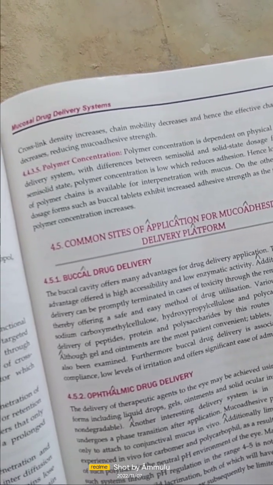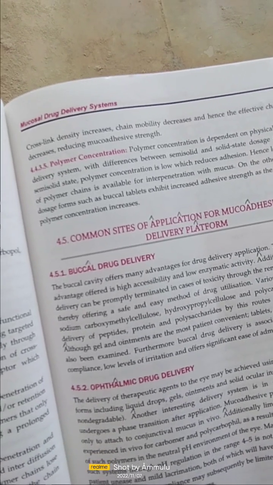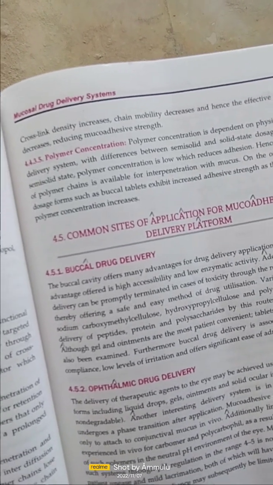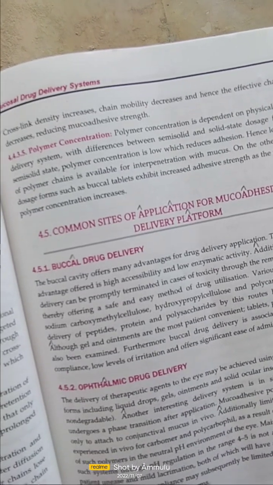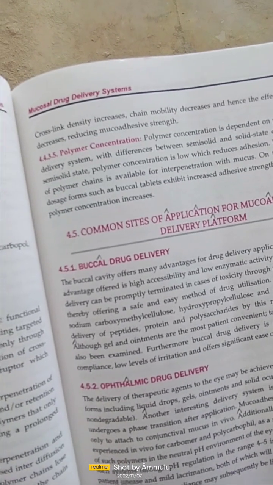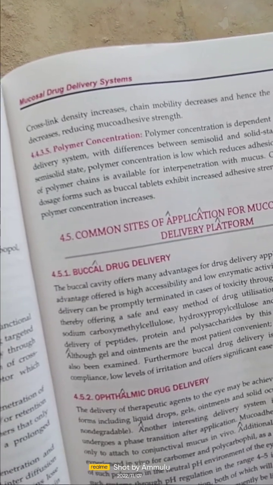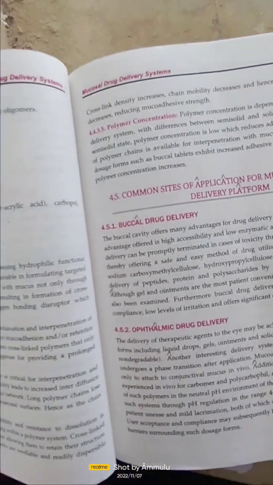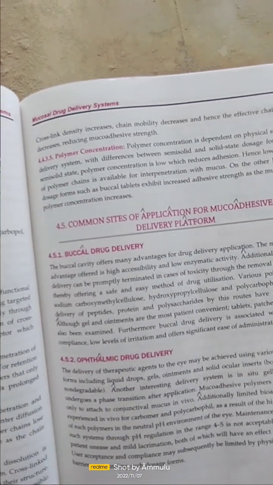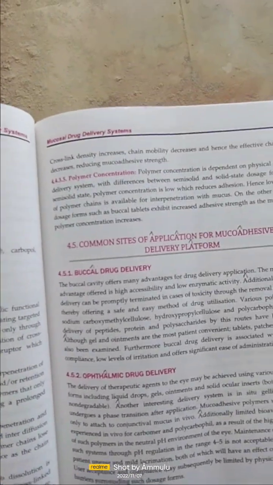It maintains low viscosity. In such systems, pH regulation will be in the 4 to 5 range. It results in patient uneasiness and mild lacrimation will be seen. So that's why this is the second common site for the application of mucoadhesive drugs.